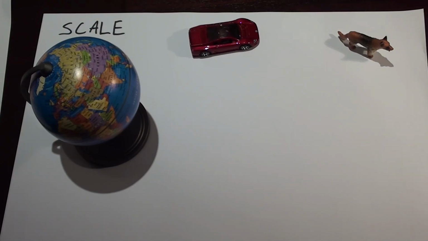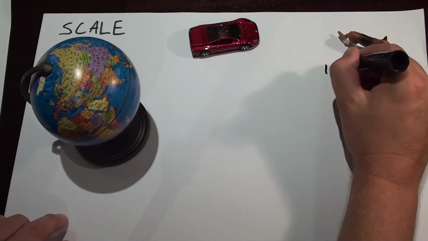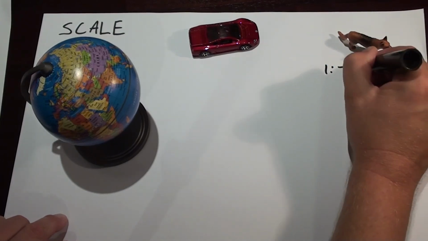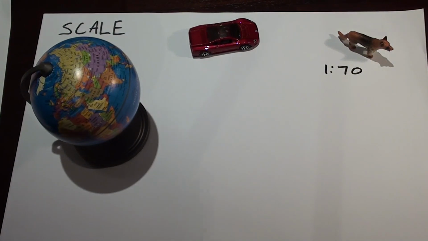Now you'll see before us we have a world, a car and a dog. Now I wonder if you had to say how many times smaller than reality that dog is. Now I know it might be a bit difficult, but I reckon it's about 1 to 70 times smaller than a real life size dog that size.